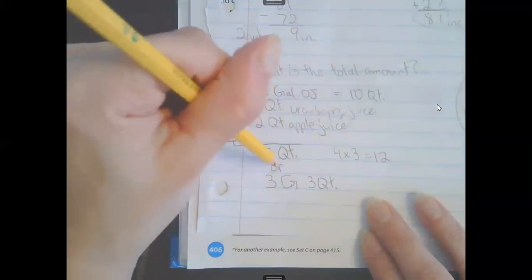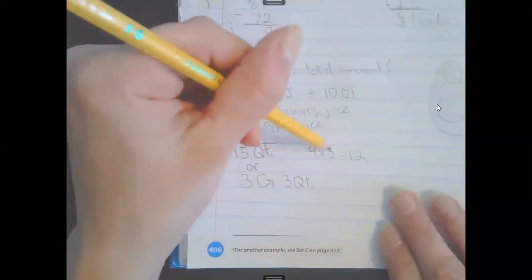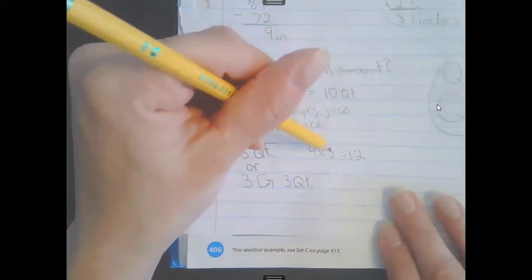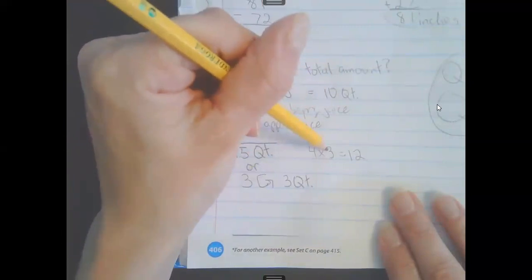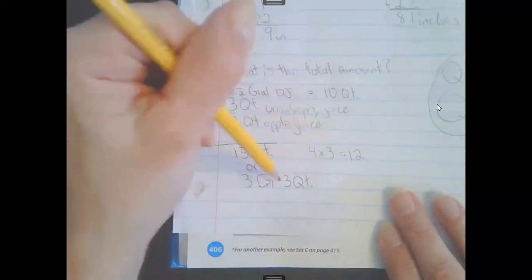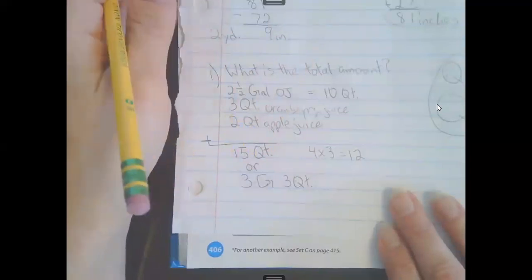Then I can look at it again and say, well, wait a minute. If I know that 4 times 3 is 12, then I can say I have 3 gallons and 3 quarts left over for juice.